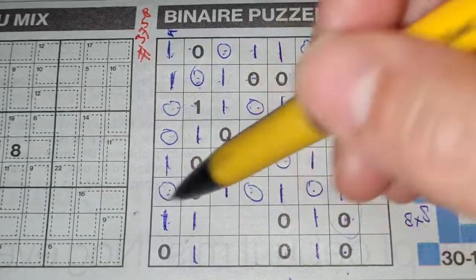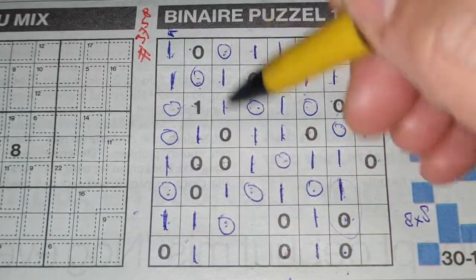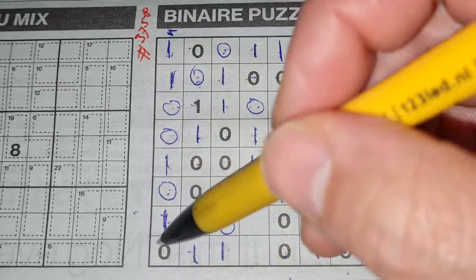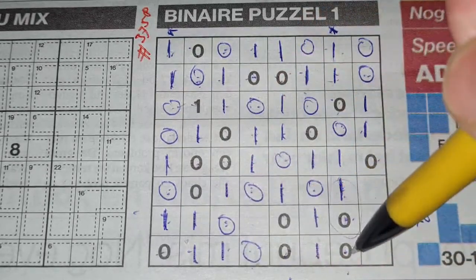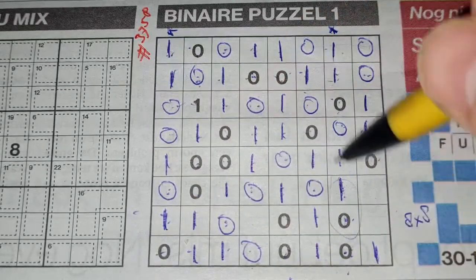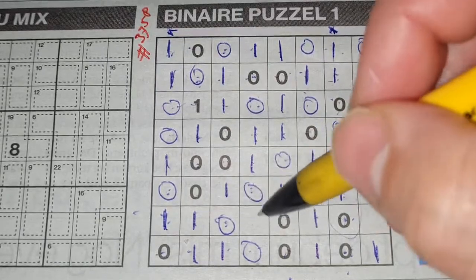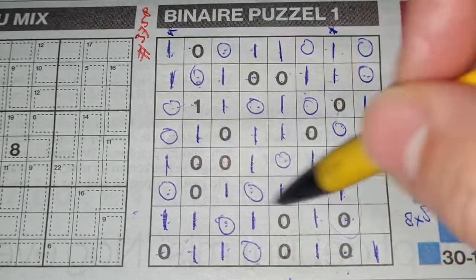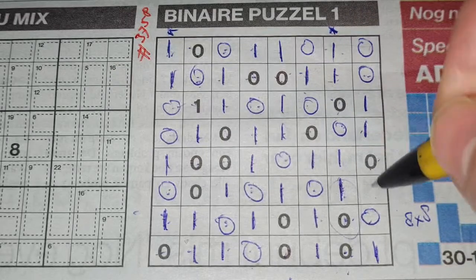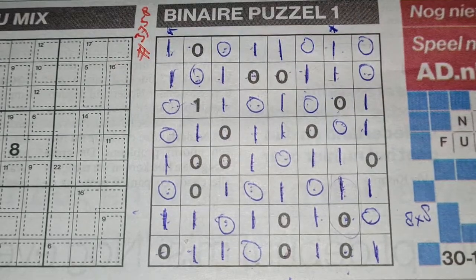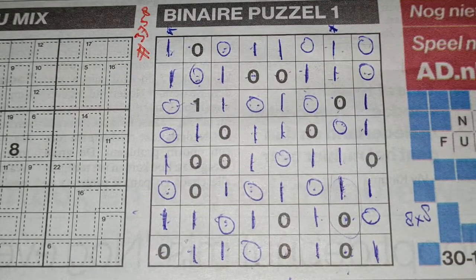Double one, here no, there no. 4 O's we have here, so the rest are ones. Double one, here no, there no. 4 O's we have here, so the rest are ones. Between 2 O's comes in 1. 4 ones we have here, so the rest are O's. Between 2 O's comes a 1. Finished in 3 minutes. Alright.